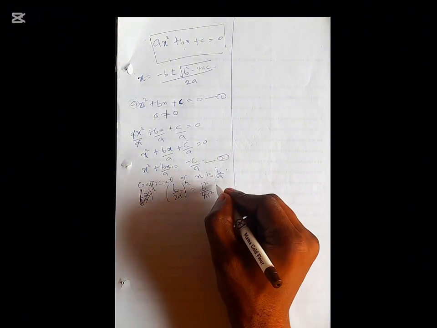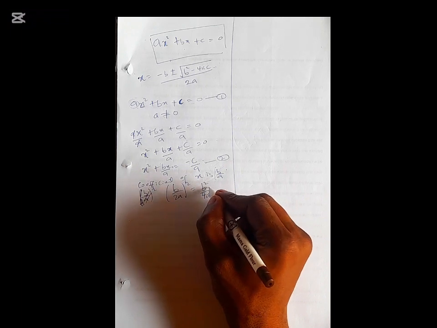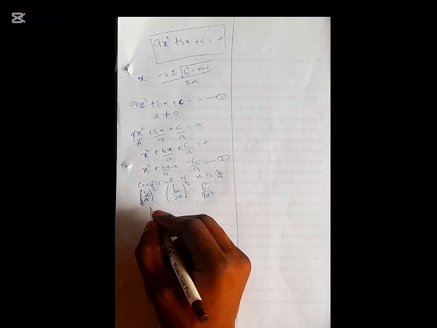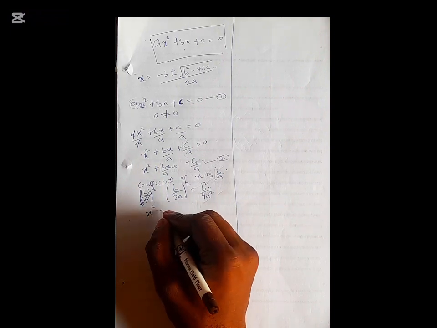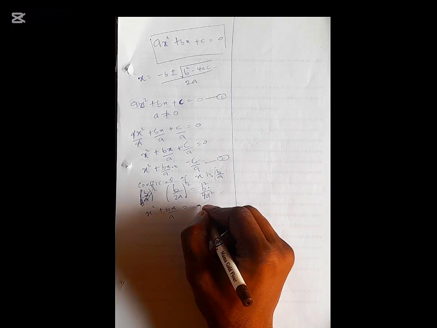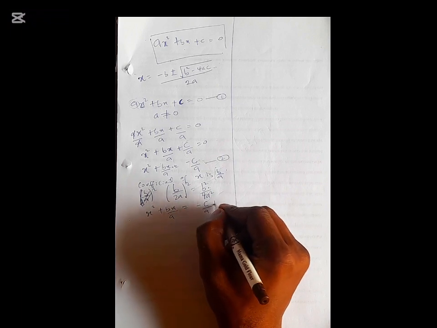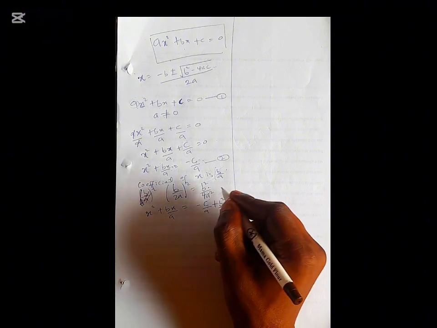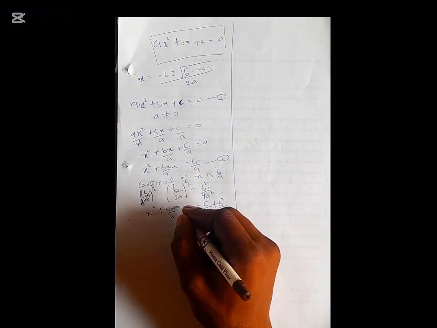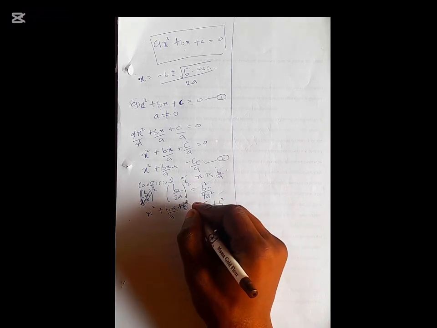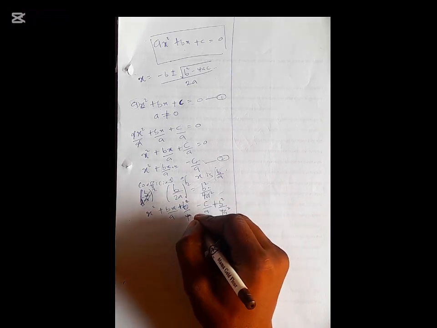So this should be added to both sides in equation 1 and 2. So let's continue. x squared plus bx over a is equal to minus c over a plus b squared over 4a squared. I've not added it to this side, that is plus b squared over 4a squared.